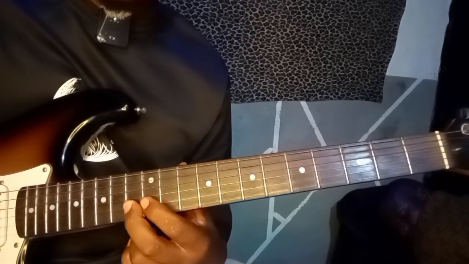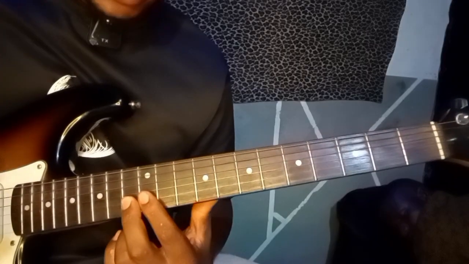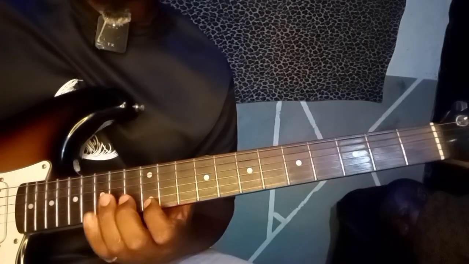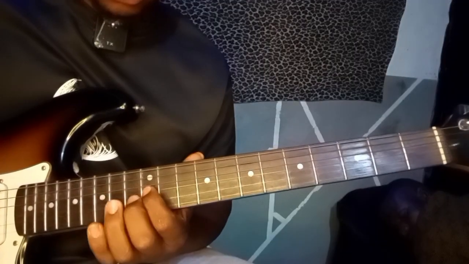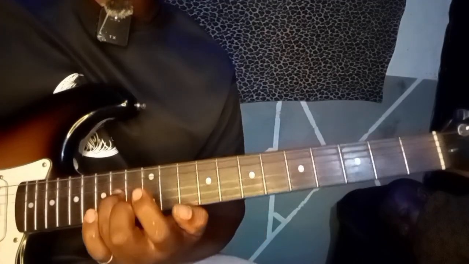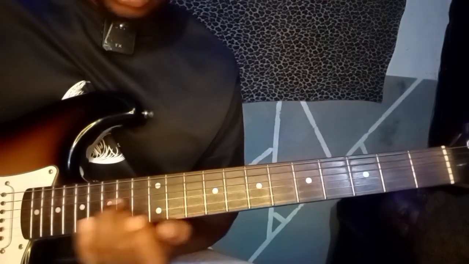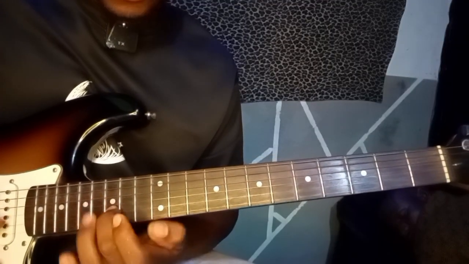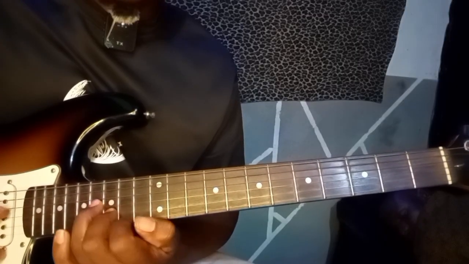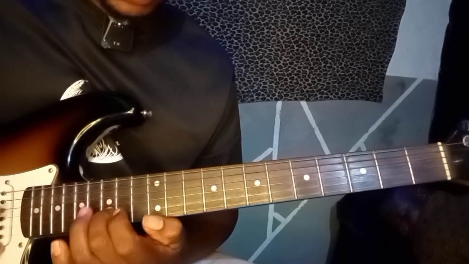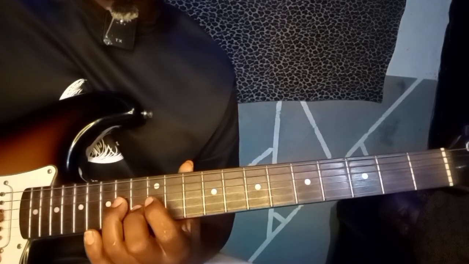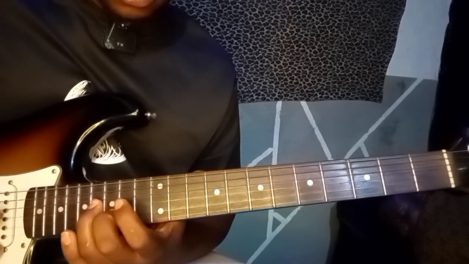Now what actually changed in this position is this: instead of playing 1 here with your 6, we slide it to 2 and 7, from 1 and 6 to 2 and 7.